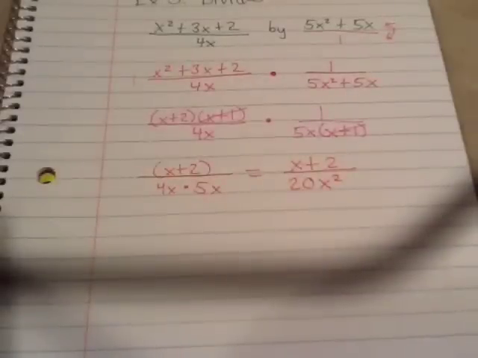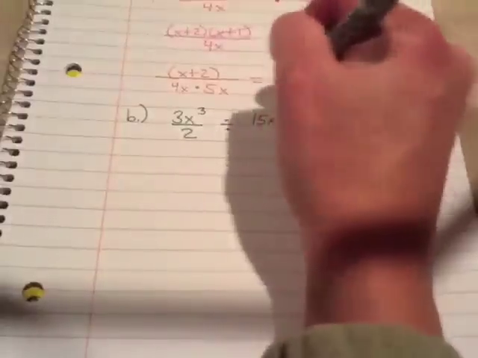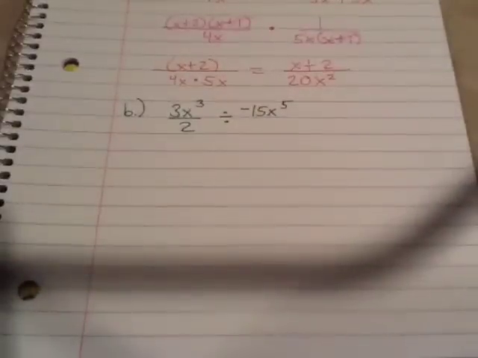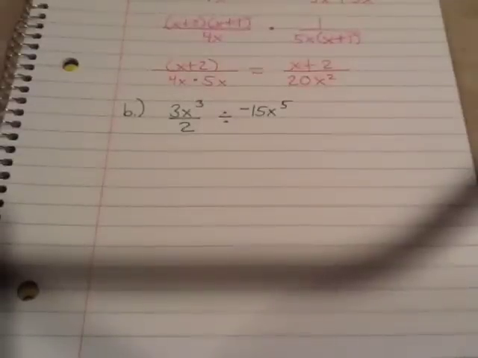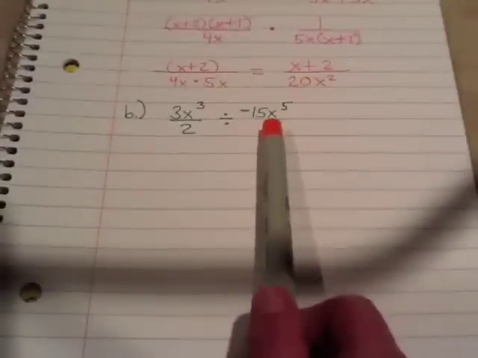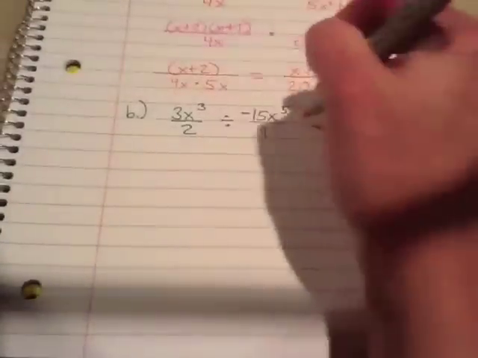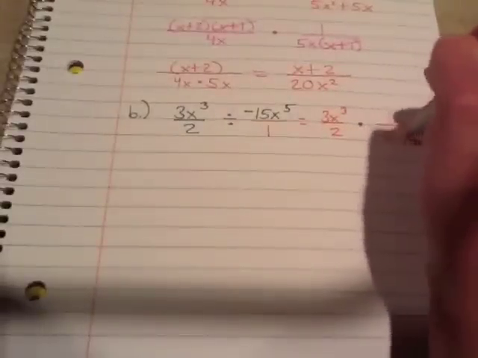Let's try 2 more of those just to make sure we've got this down. So the next one, 3x cubed over 2 divided by negative 15x to the 5th. Remember, you need to make sure that you go ahead and put this over 1, because then you'll remember to flip, find the reciprocal, and the negative 15x to the 5th is actually going to end up being at the denominator here once we flip and multiply. So I end up with 3x cubed over 2 times 1 over negative 15x to the 5th.